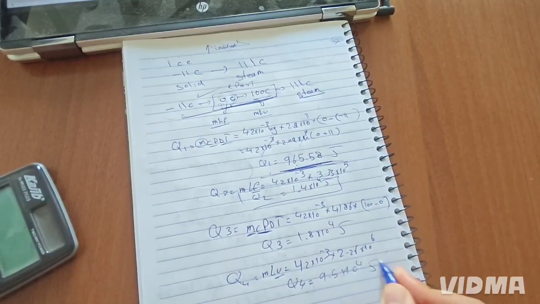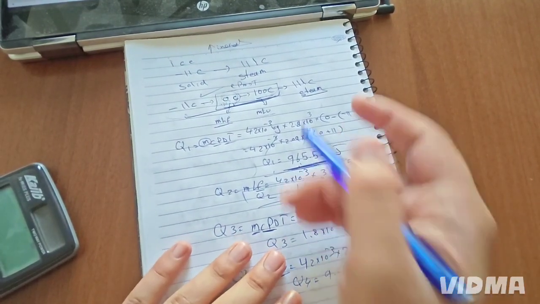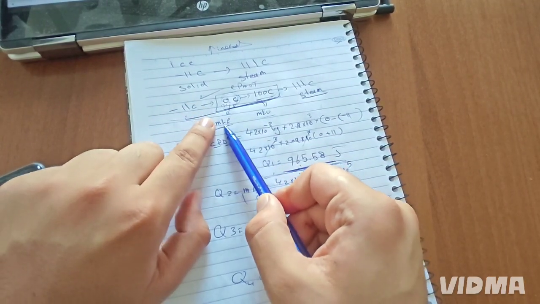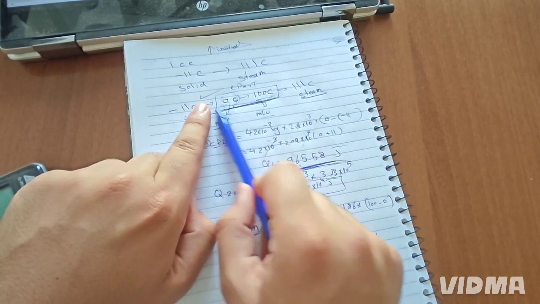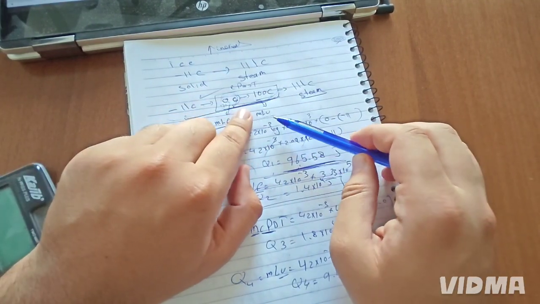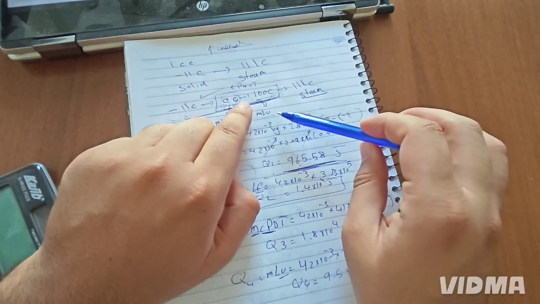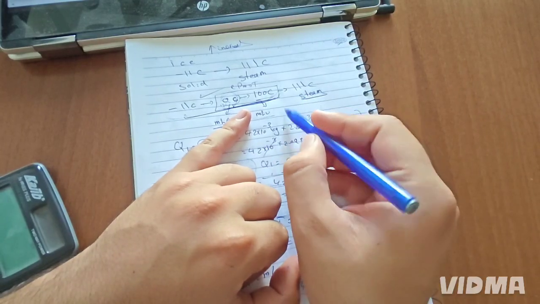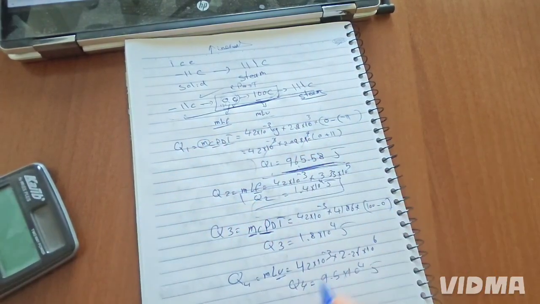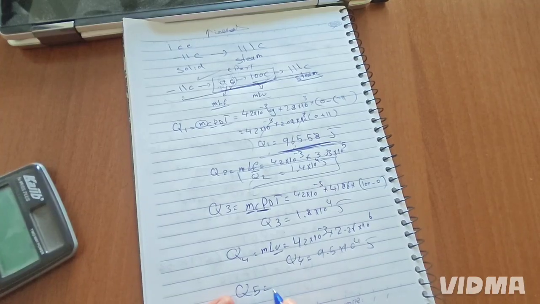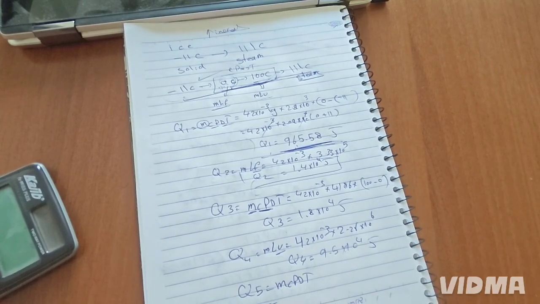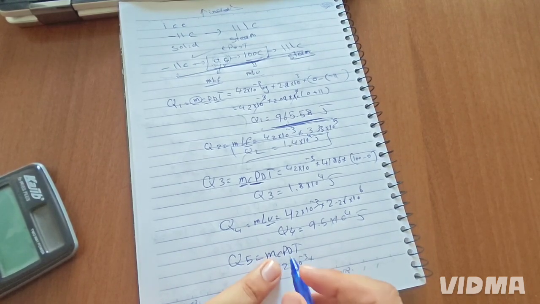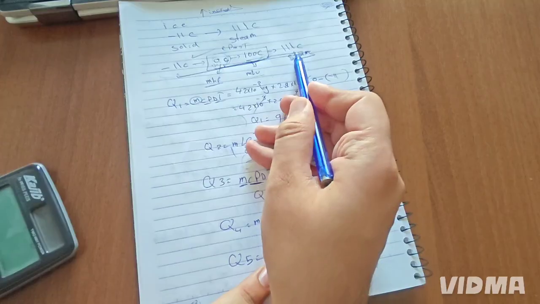Finally, we have found the energy between these two temperatures, then we found fusion, and we found the energy of mLV individually. Only one energy is left: the energy between 100 Celsius and 111. The last one, energy number 5, mCΔT, the same mass, 42 times 10 to the power negative 3, and CP between 100 Celsius and 111 Celsius.